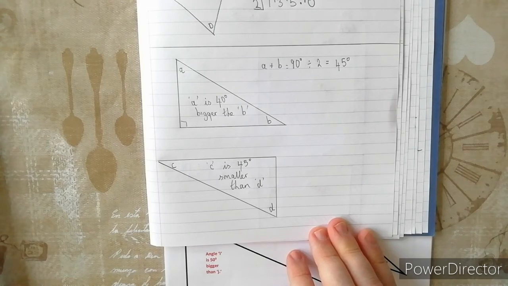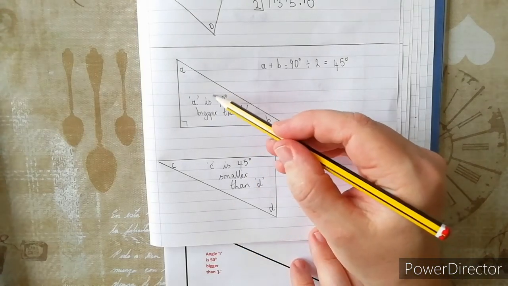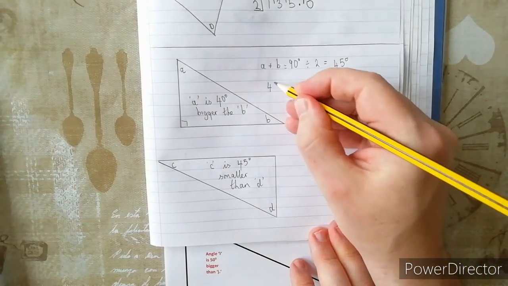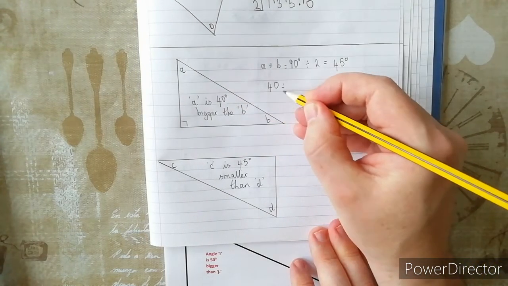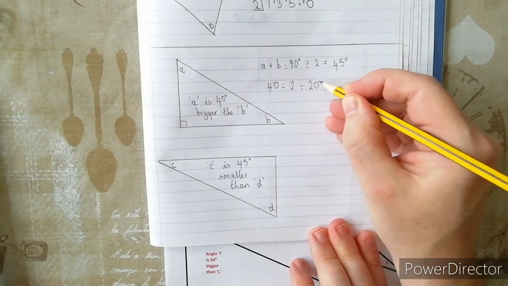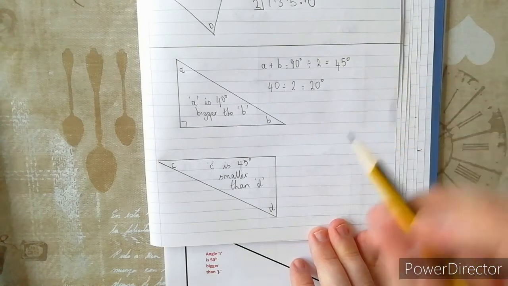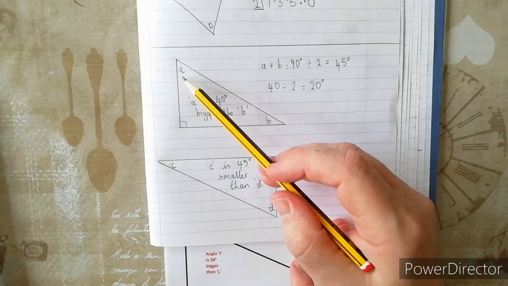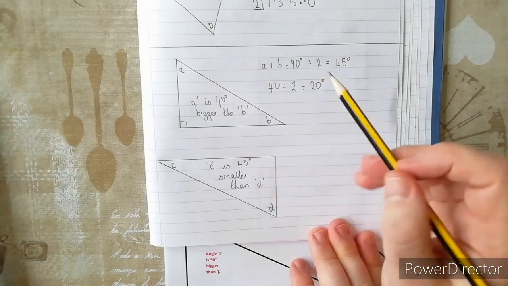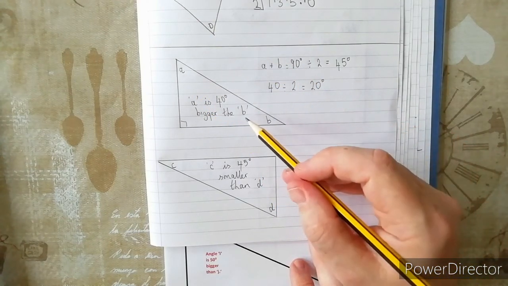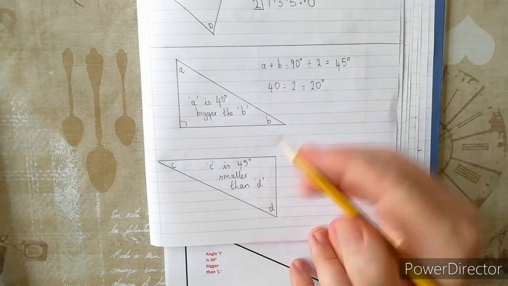So what do we do now? Well, what we need to do is half this 40 degrees. 40 divided by 2 equals 20 degrees. And we're going to add 20 degrees onto A because it's the bigger angle, and we're going to take 20 away from B because it's the smaller one.